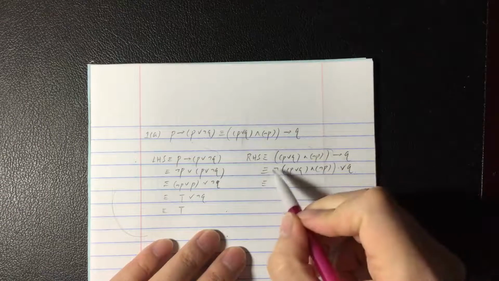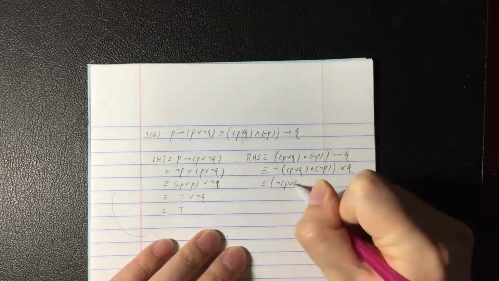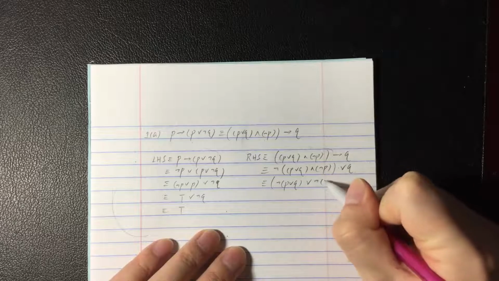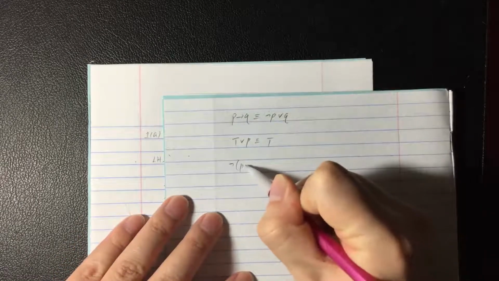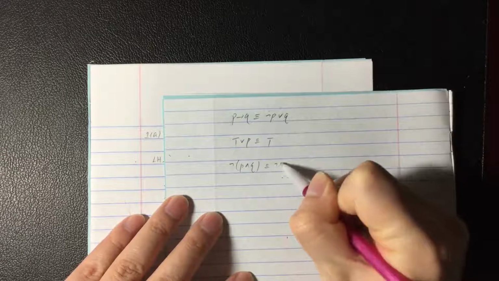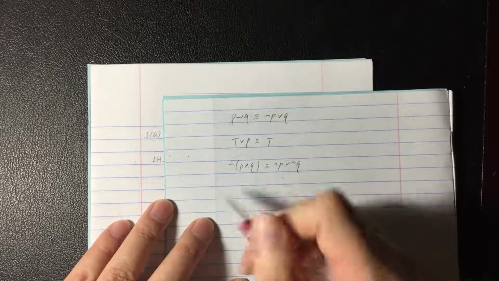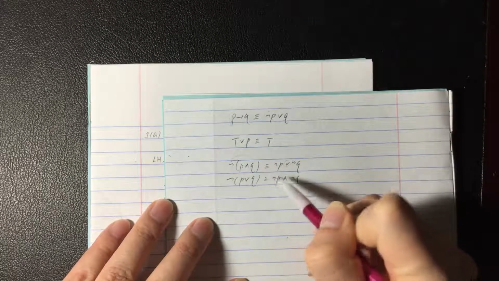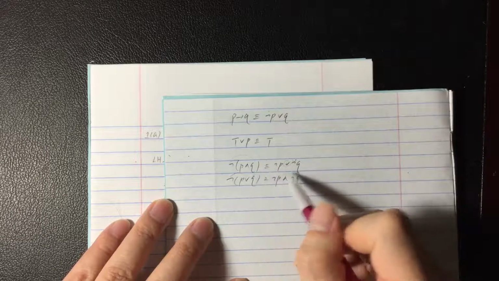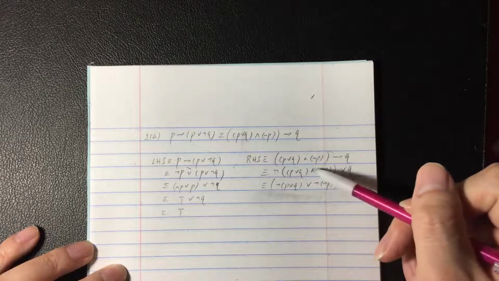Next, apply De Morgan's law. When you see a not in the front, apply De Morgan's law. It can be rewritten as (not (P or Q) or not (not P)) or Q. De Morgan's law says not (P and Q) is not P or not Q. When we distribute negation, the operation in the middle is switched. So not (P or Q) becomes not P and not Q, and the operation AND becomes OR.